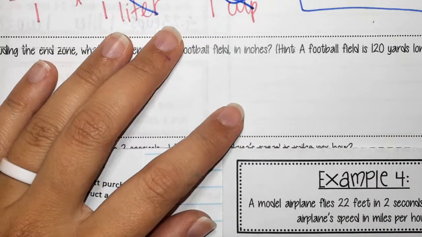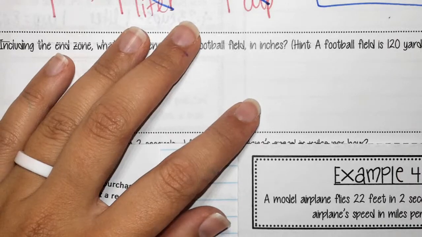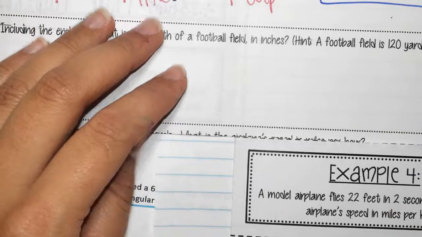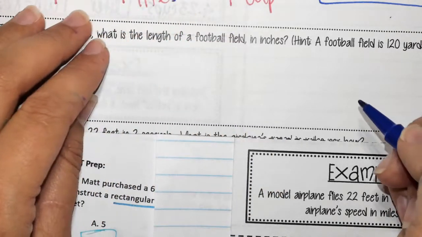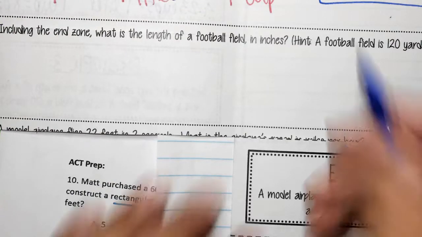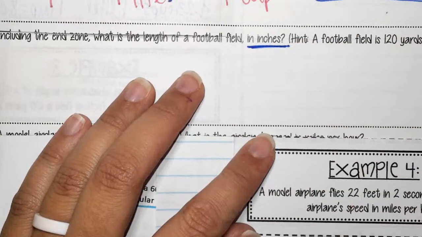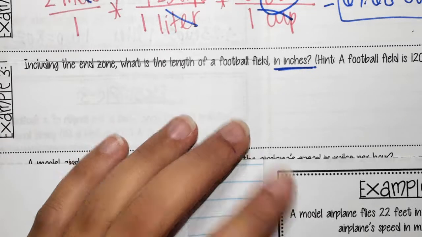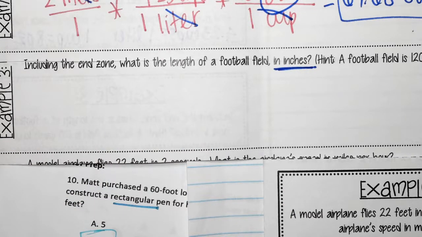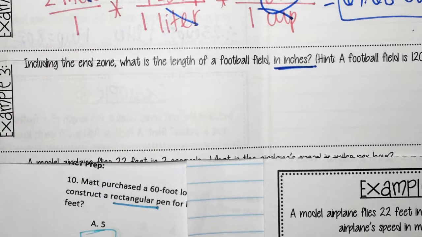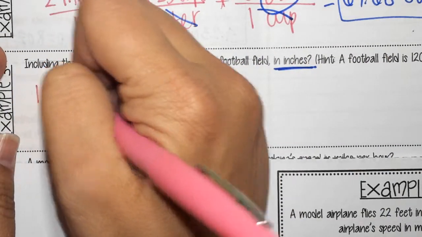Now, it told us that a football field is 120 yards. Why is it 120 yards? Add the end zones. Hallelujah. So our end result needs to be inches. Is everybody ready? Yes. So what are we starting with? Yards.